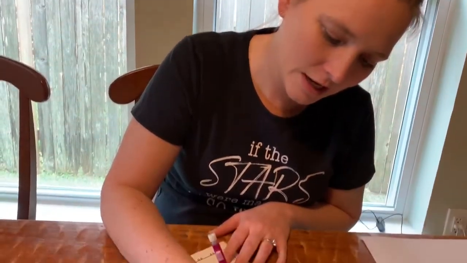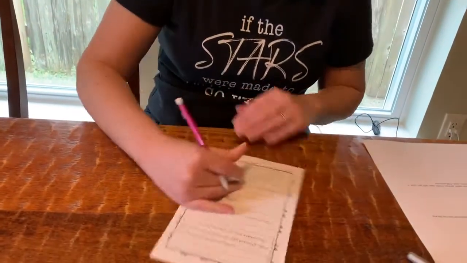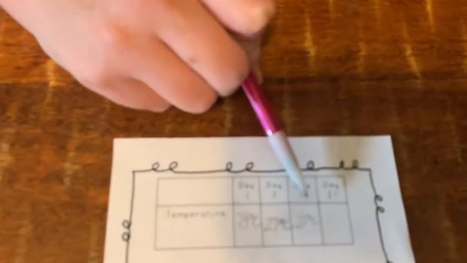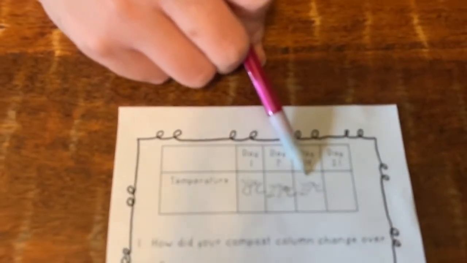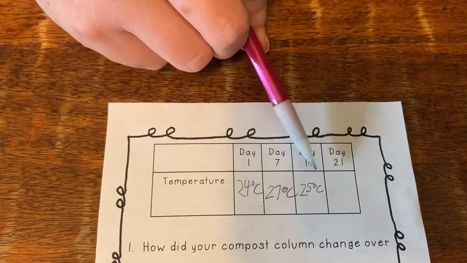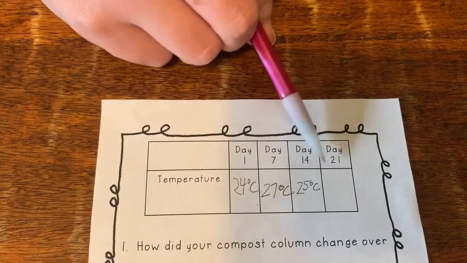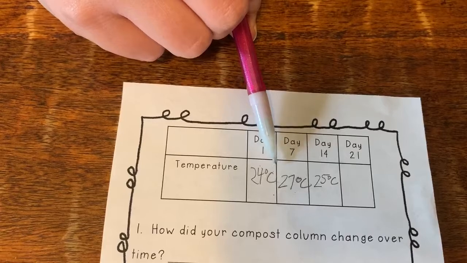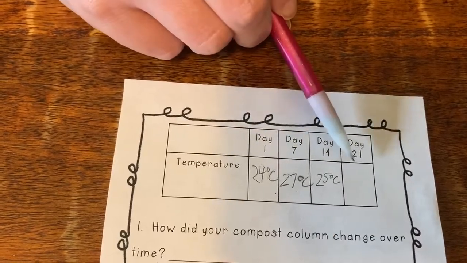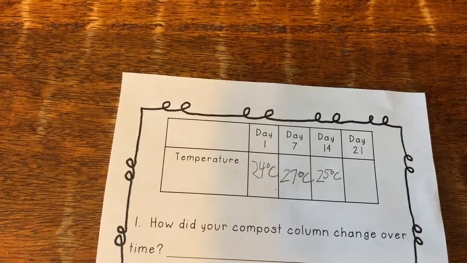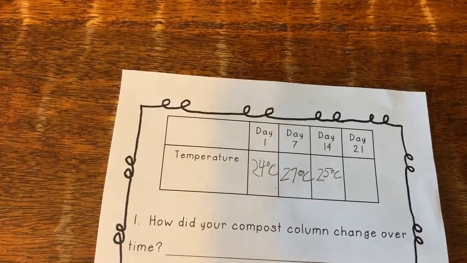All right, so I'm gonna write on here, day 14, 25 degrees Celsius. Now that we have it outside, I'm not gonna be surprised if our temperature changes significantly to match the outdoor temperature. This is our indoor temperature and it's been pretty stable. Now that it's outside, it's gonna have a different outdoor temperature. It's been pretty moderate, the weather.